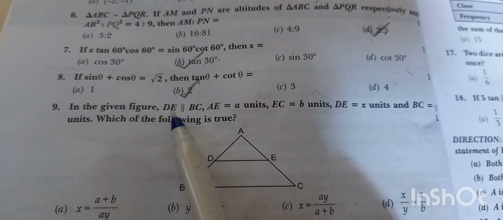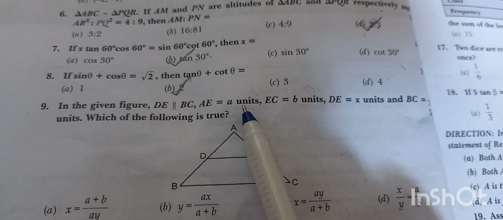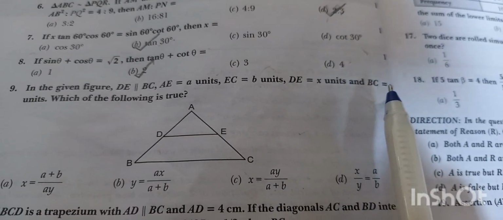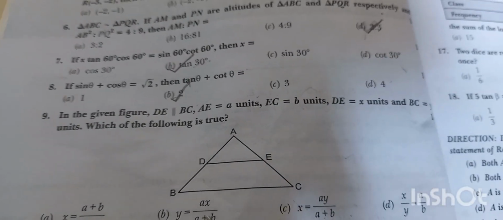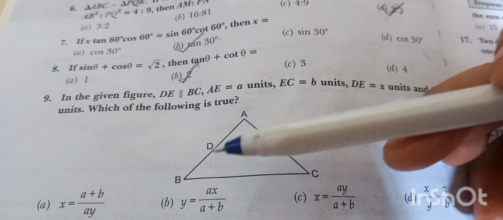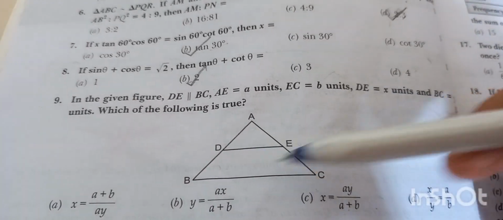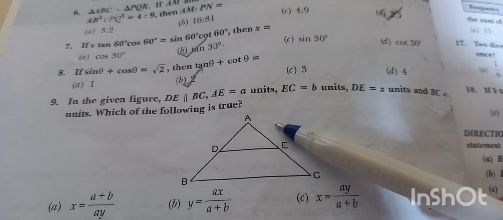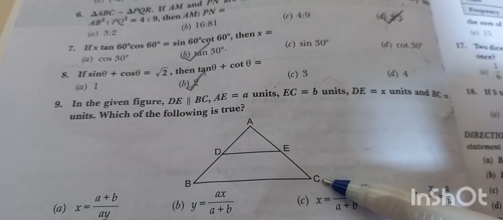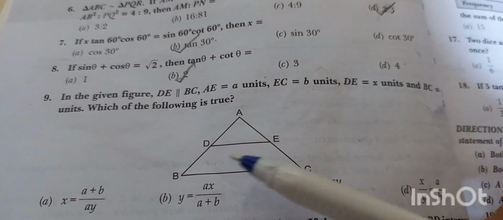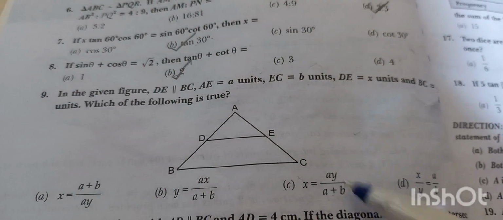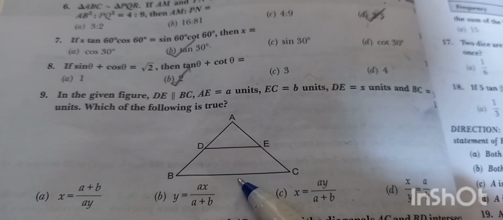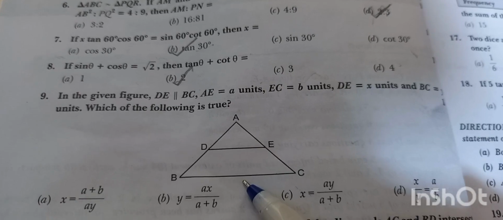Question number 9. In the given figure, DE parallel to BC, AE is equal to A units, EC is equal to B units, DE is equal to X units and BC is equal to Y units. Which of the following is true? See, given the figure ABC and DE parallel to BC, and AE is equal to A units, EC is equal to B units, DE is equal to X units, and BC is equal to Y units. Which of the following is true? Let's do the problem.